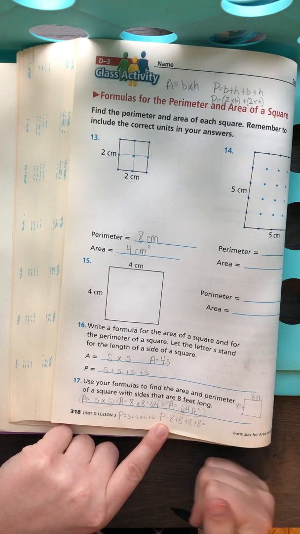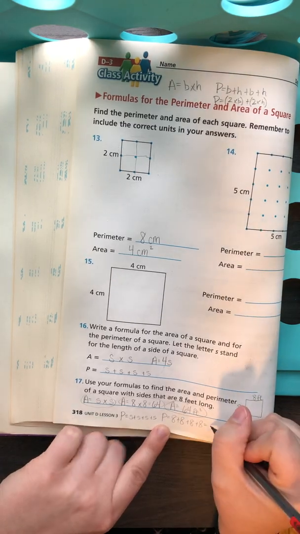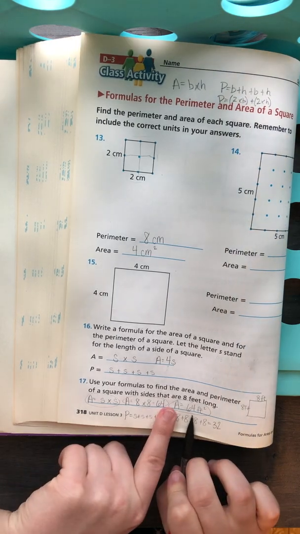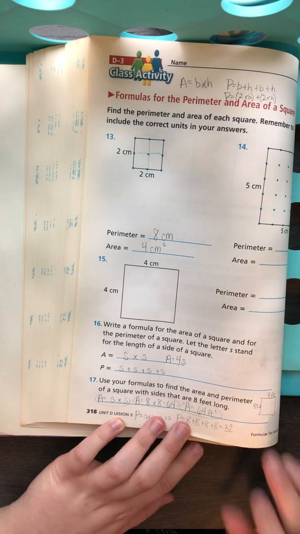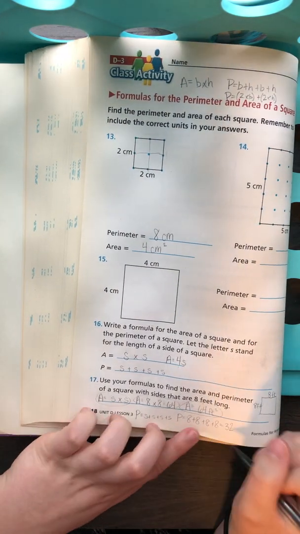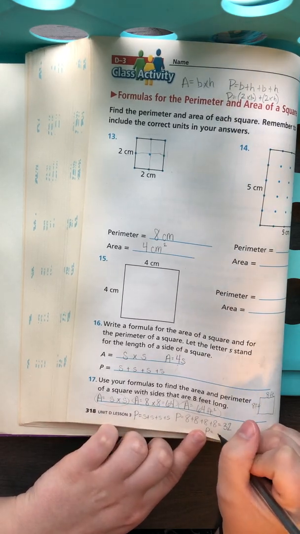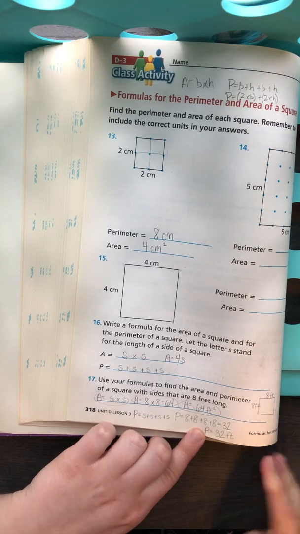So that'd be like saying 4 times 8. What's 4 times 8? If you said 32, you are right. Or we could take 8 plus 8 is 16, 8 plus 8 is 16, 16 plus 16, we know that, 32. I'm going to write down here just because I don't have enough room. You'll have to write kind of small. So our perimeter is 32 feet.